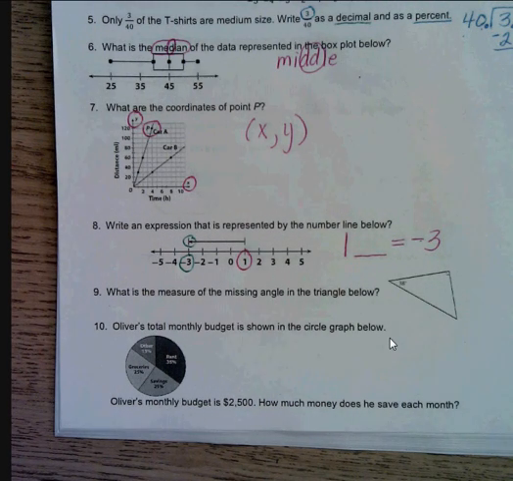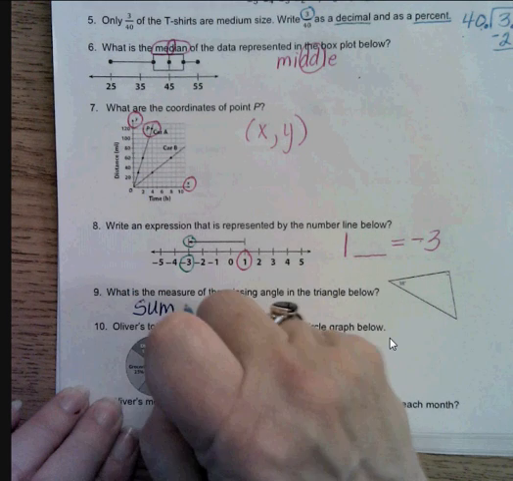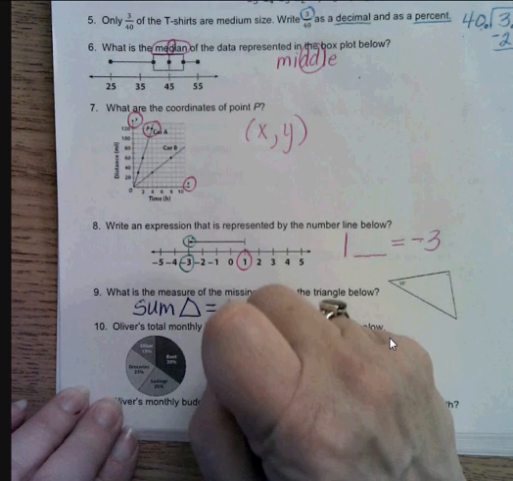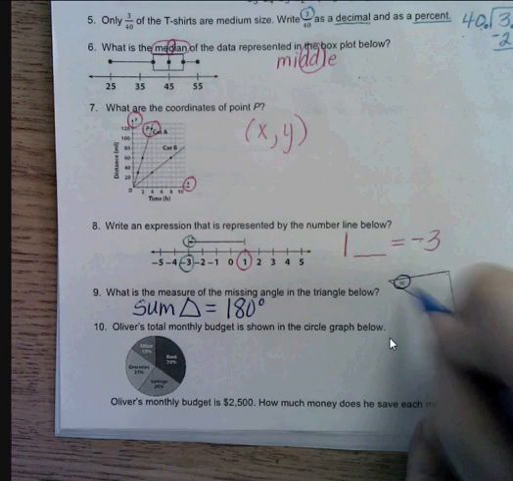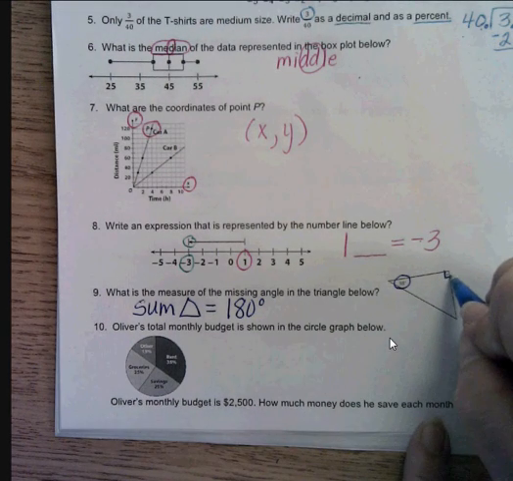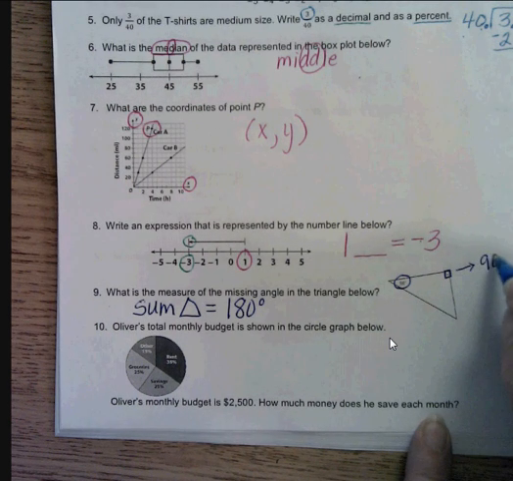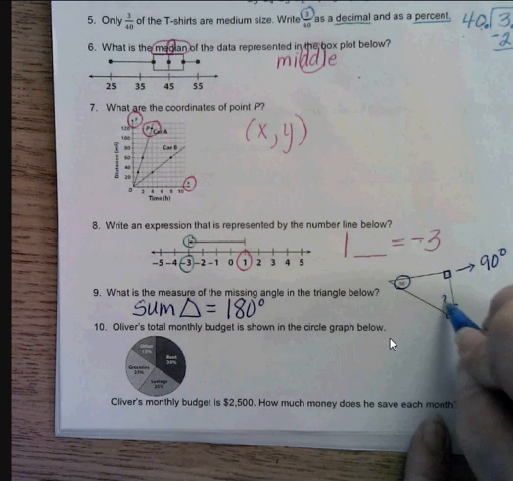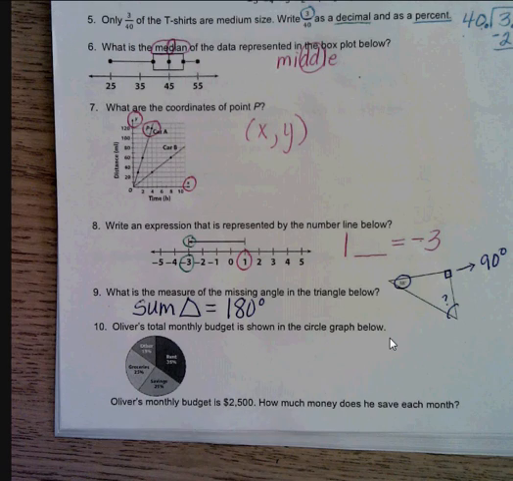All right, number 9. What is the measure of the missing angle in the triangle below? All right, so what do we need to know? The sum of any triangle equals 180 degrees. So we know one angle is 38 degrees. One angle has this little square. What does that little square mean? That means 90 degrees. So all you have to do is find the third angle. So these three should add up to 180. Add these two and subtract it from 180.